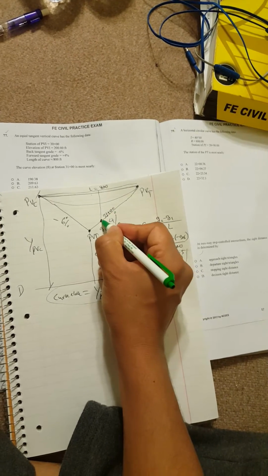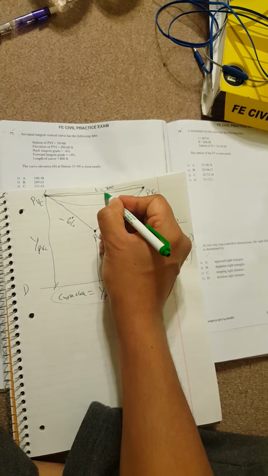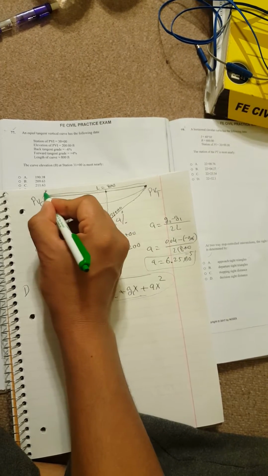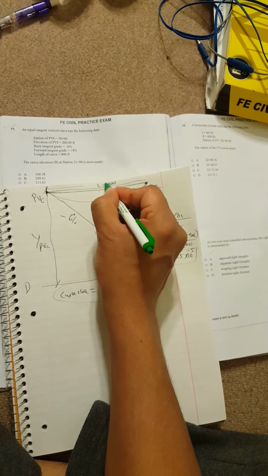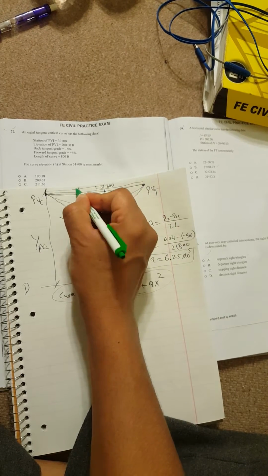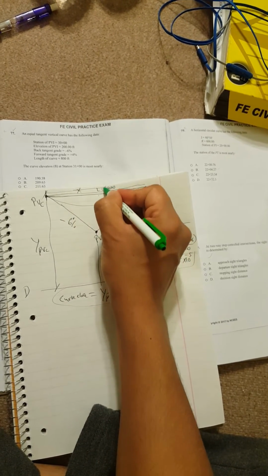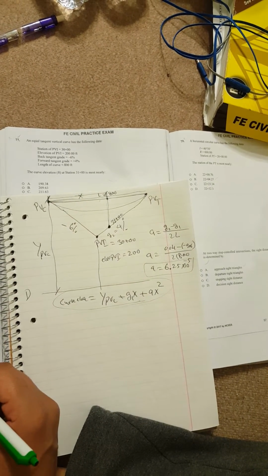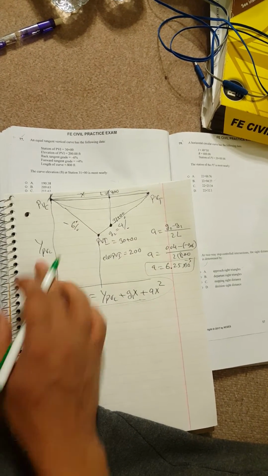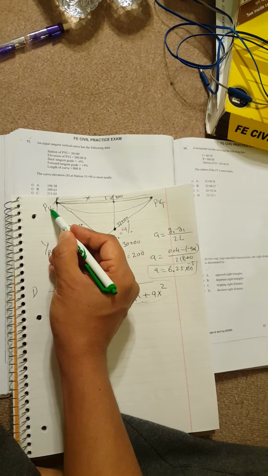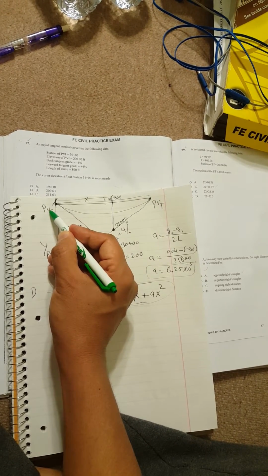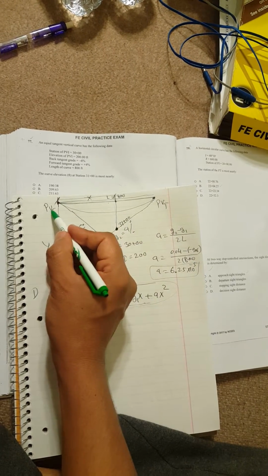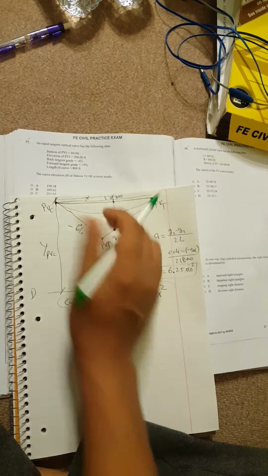How we found X? X is from the station 31 to the PVC. This distance is X. From station 31 to PVC. How we find it? If we have the station of PVC, the difference between the station of PVC and 31, we will find X.